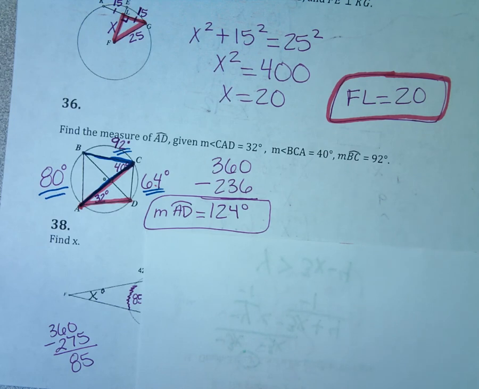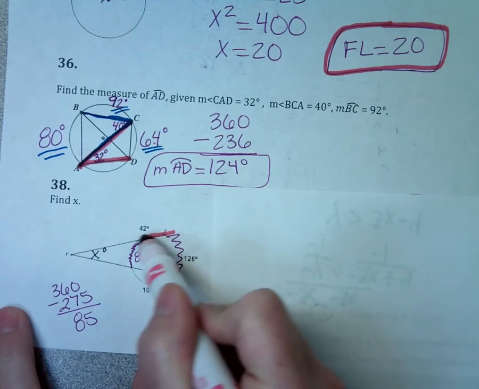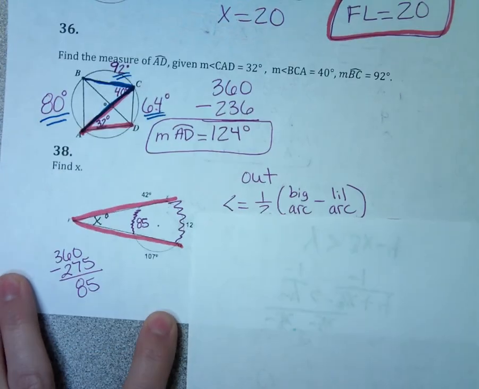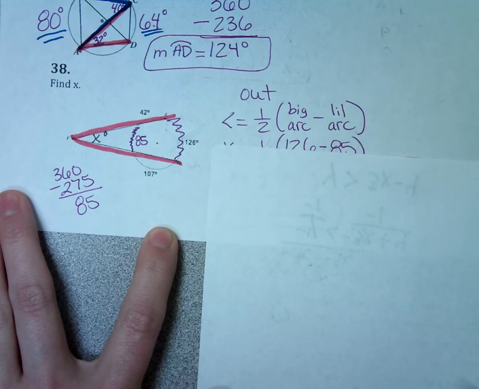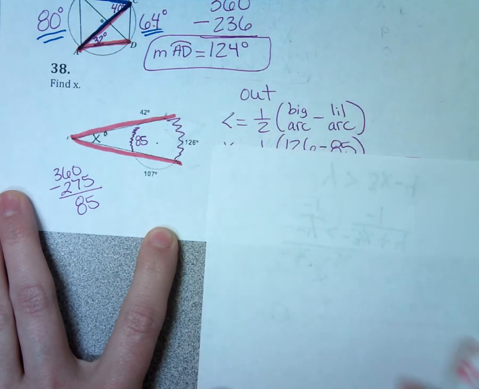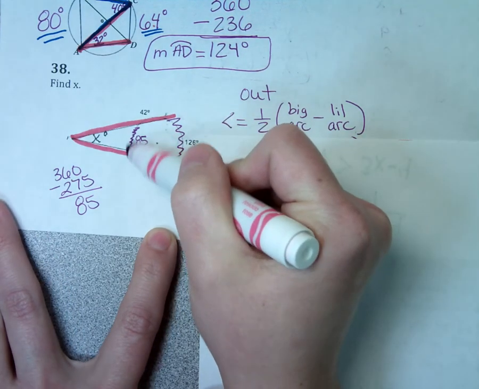Okay, and then the last problem. I have angle X here, and its vertex is outside the circle. So I know that since it's outside, the angle is half a big arc minus little arc. The big arc is this big piece of the circle that connects the sides of the angles, so 126, minus this little arc that connects the sides of the angles.